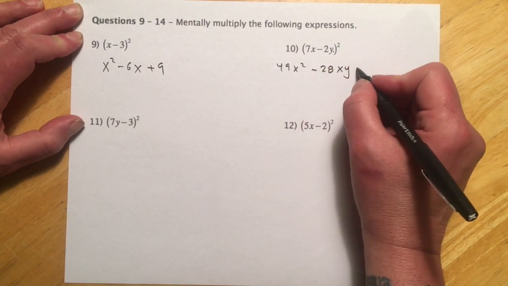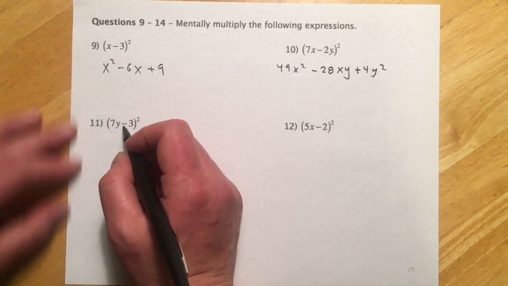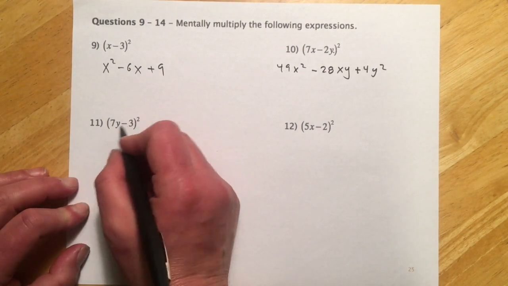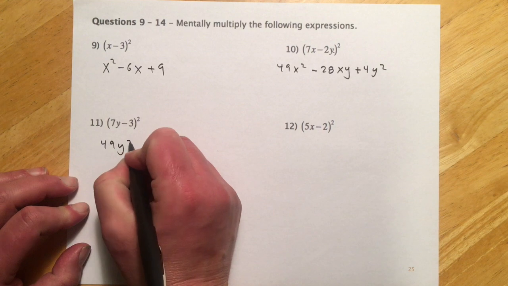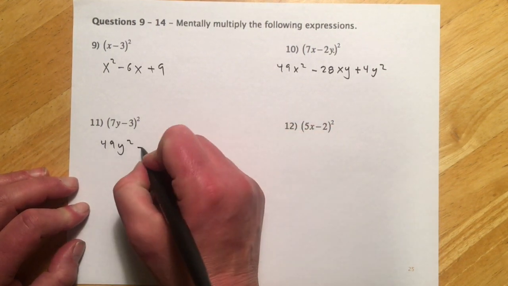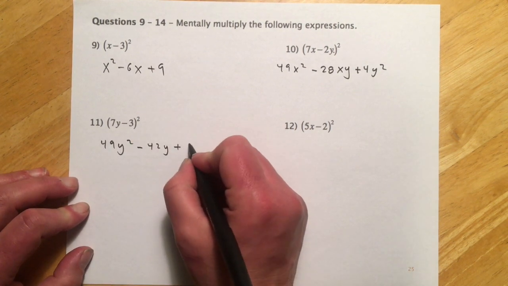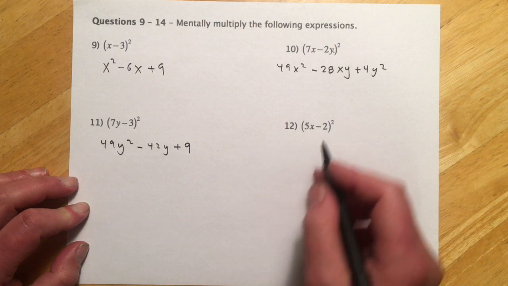And then 2y times 2y will make plus 4y squared. This one, we got 7 times 7, so 49y squared. 7 times 3 would be 21, and then doubled would be minus 42y. 3 times 3 for 9 on the end.